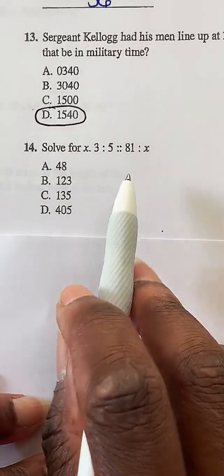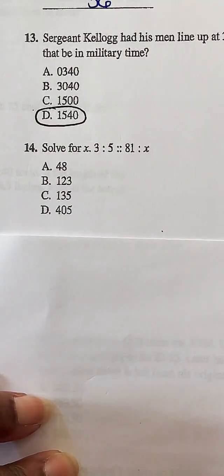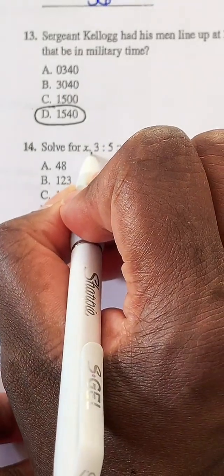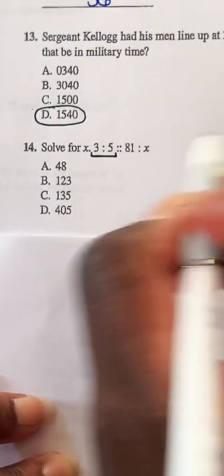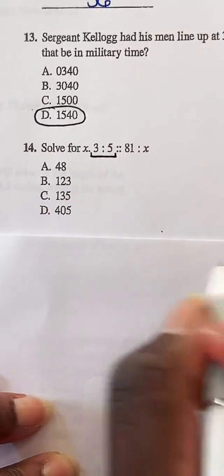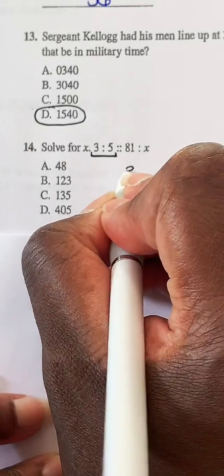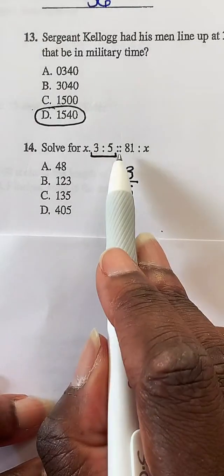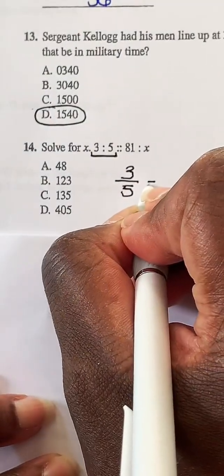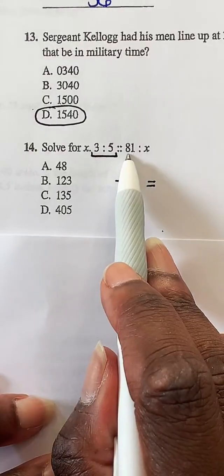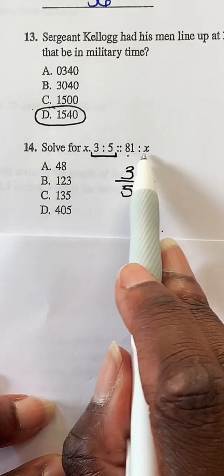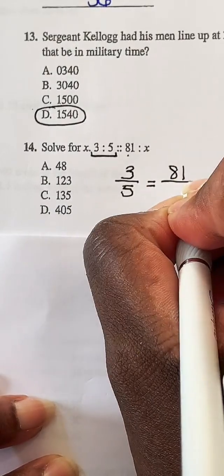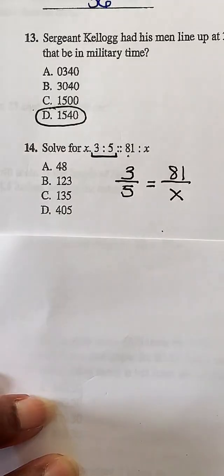Got you. Now, you know how we set up ratios and we usually set it up as fractions. This is saying the same thing. 3 to 5 can also be written as 3 over 5. Your double colons can act as your equal sign. And you follow the same pattern with the second ratio, so it's going to be 81 over x.